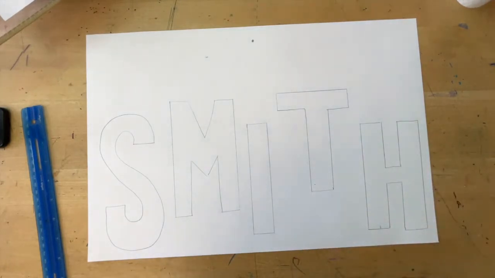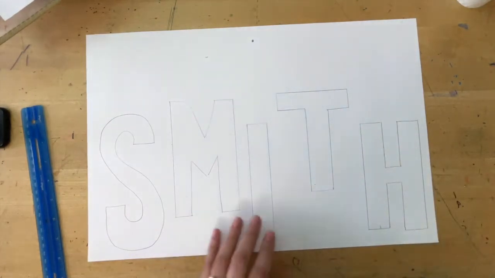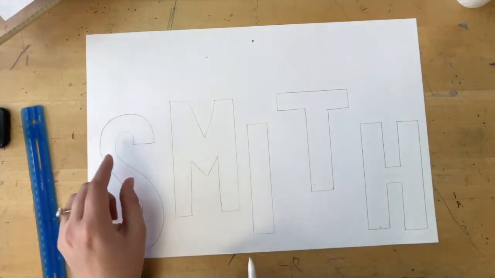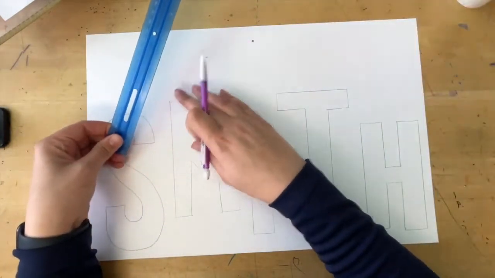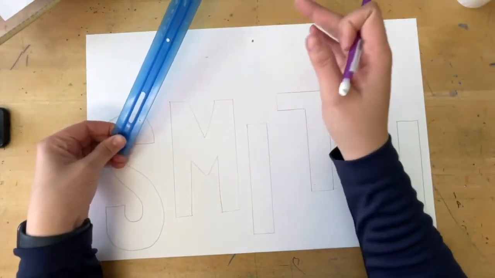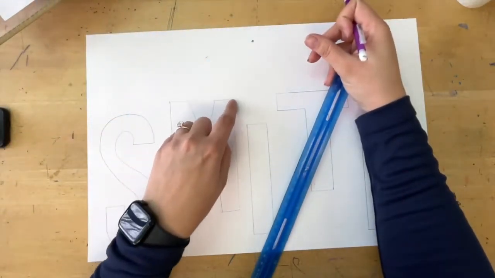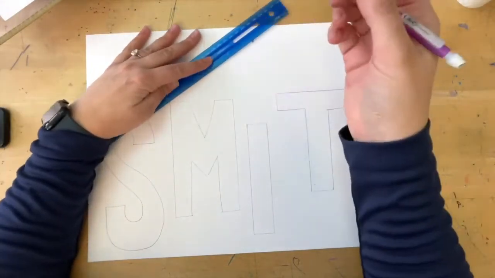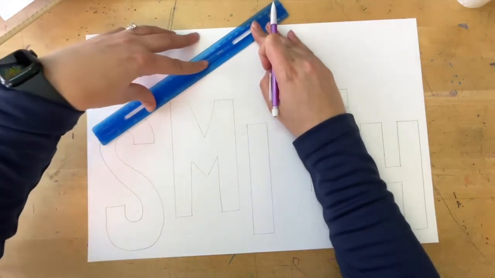Now what you're going to do is take your ruler, and from every corner or every part that you see, you are going to draw a line using your ruler from the line to that dot. So for example, if I start with my M, I got a corner, corner, corner, corner, corner. I'm going to make all of those corners go to the dot. So I'm lining up on the dot, I'm lining up on the ruler.